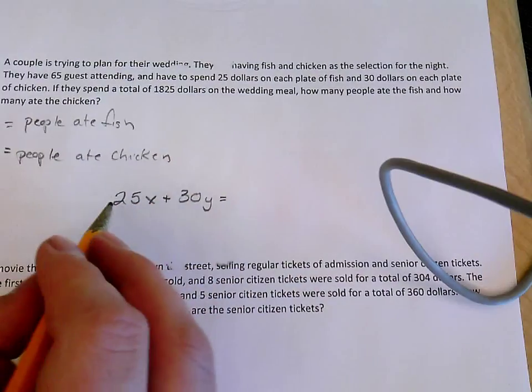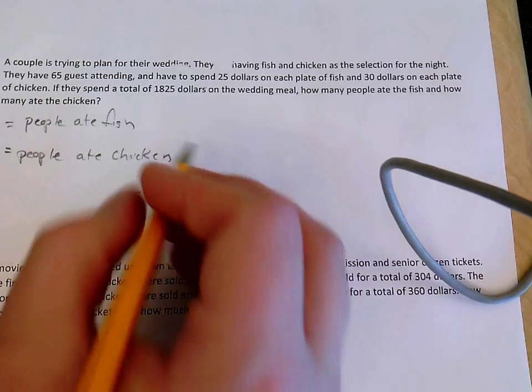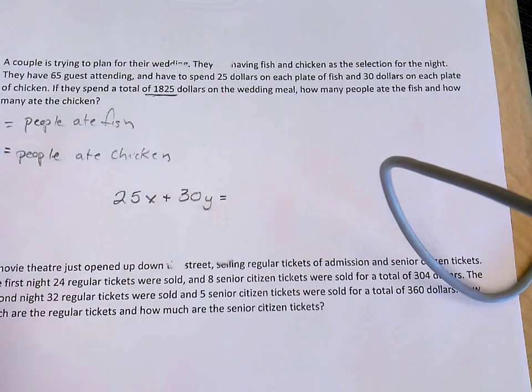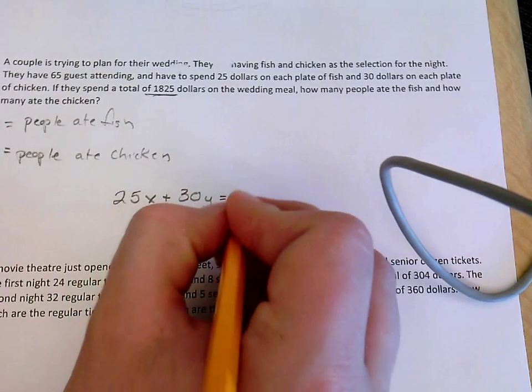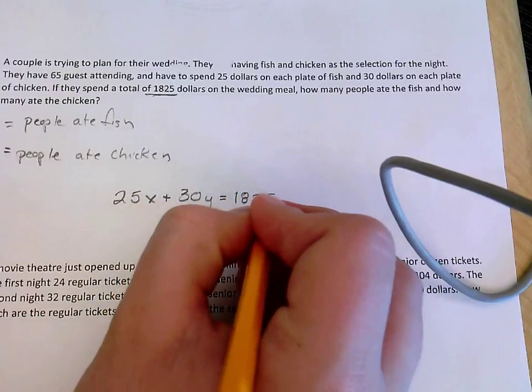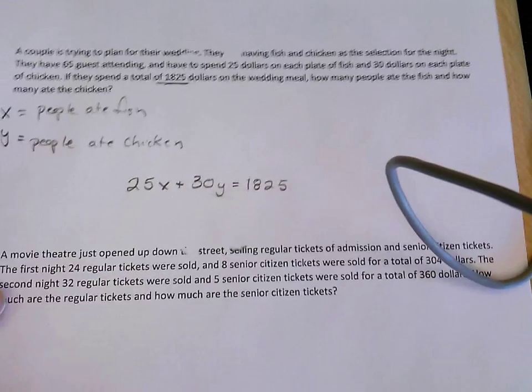Now, since this is the cost of it, I'm going to go with the thing that talks about cost. So I'm going to do $18.25. Now, the second one's a little tricky.